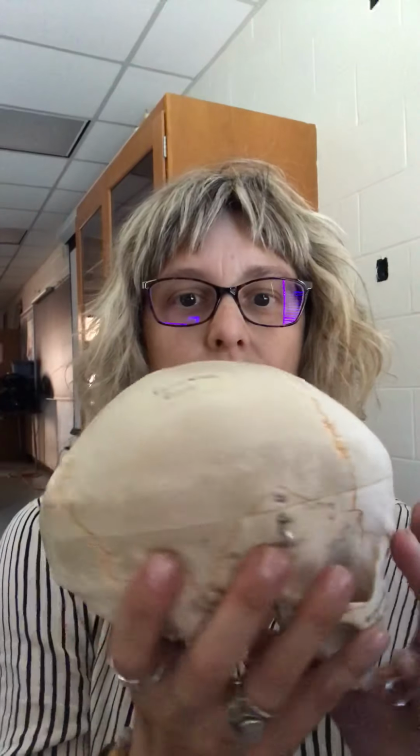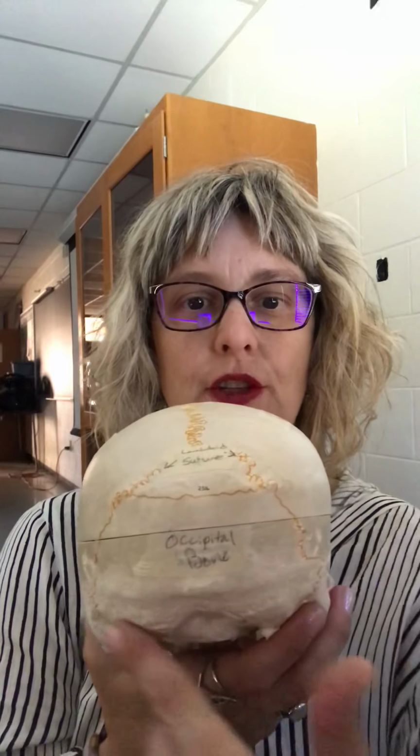Now I'm going to shift and turn the skull posterior. You can still see here the sagittal suture. And then back here, the back of your head, this whole section is called the occipital bone. Now, you see here, this is a suture. It meets up with the sagittal. This is called the lambdoidal suture. Lamb as in the animal, L-A-M-B-D-O-I-D-A-L. So lambdoidal or lambdoid suture. And there's your occipital region. That's the whole occipital bone.